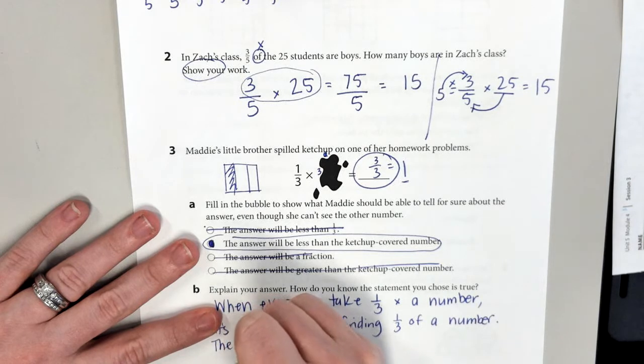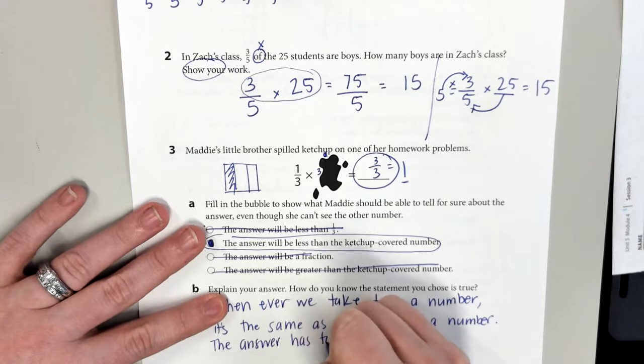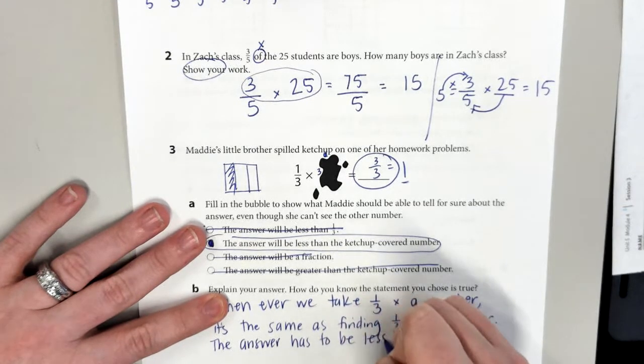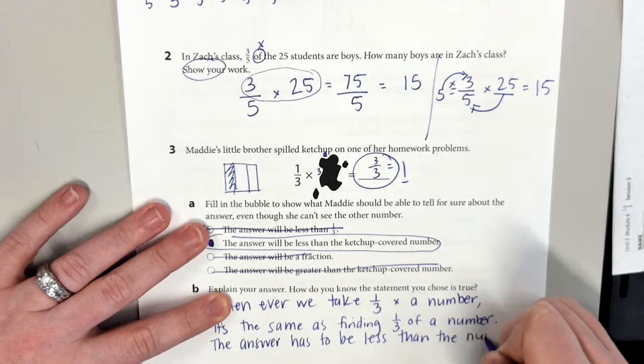The answer then has to be less than the number we started with.